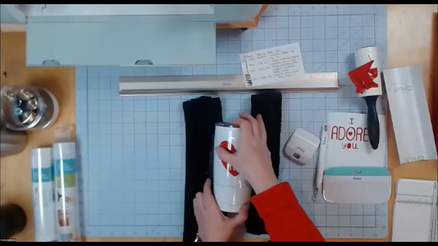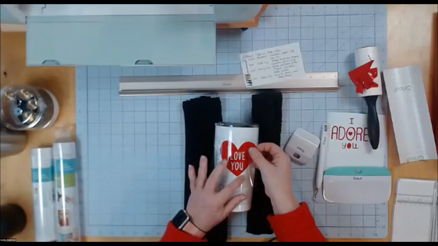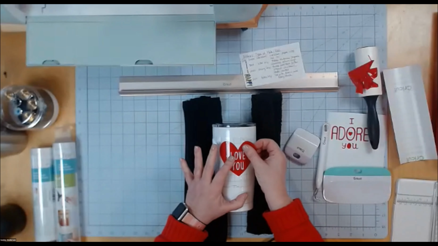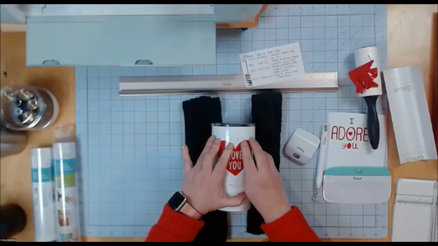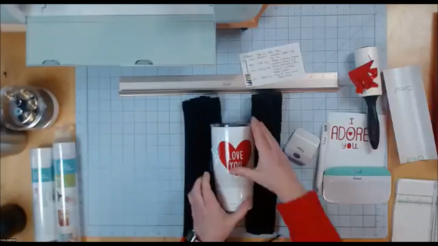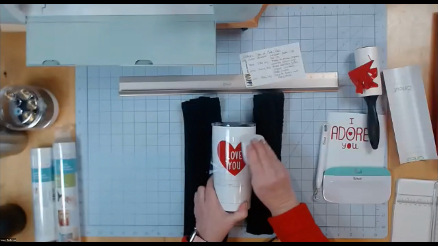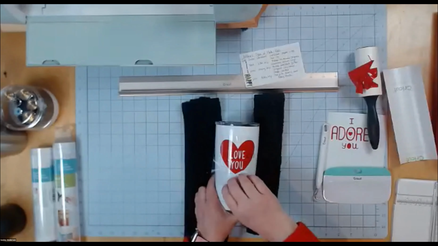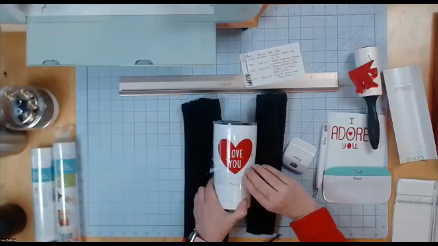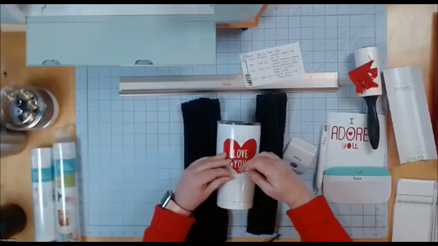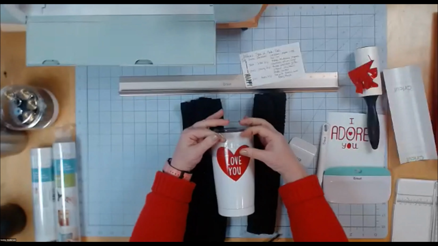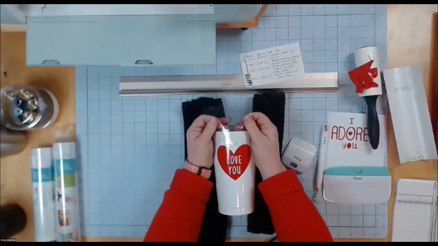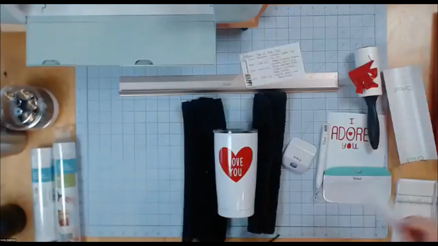I start in the middle of the image and work my way out to the side so that if there are any air bubbles, they come out on the sides. And you can even take your face cloth and burnish it a little, or burnish it with your wedge like this. And then we just pop off our transfer tape. You can save your transfer tape to use again if you'd like. You can just pop it back on there.